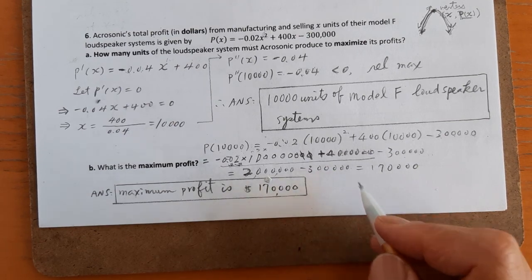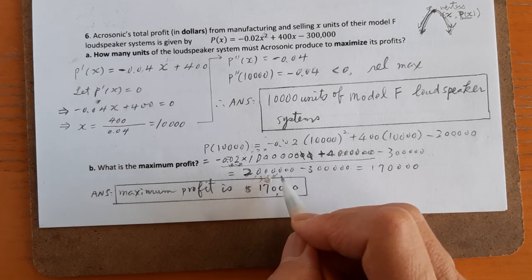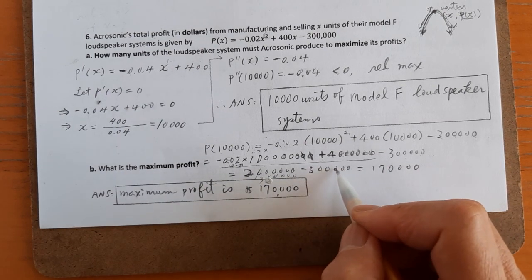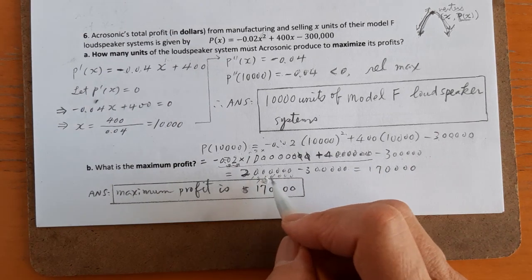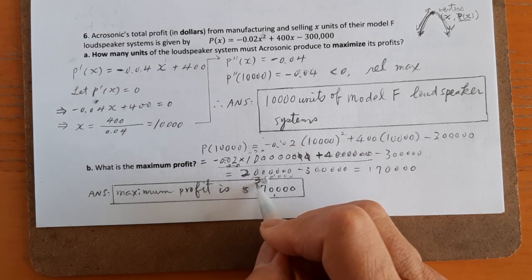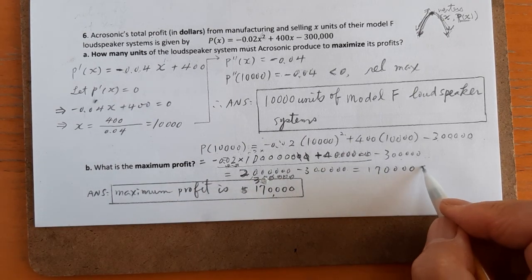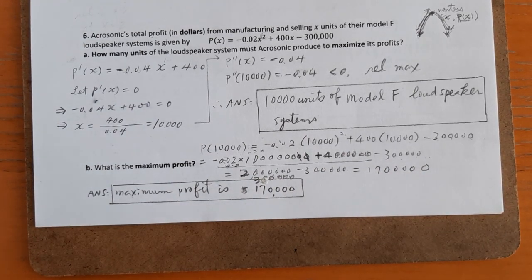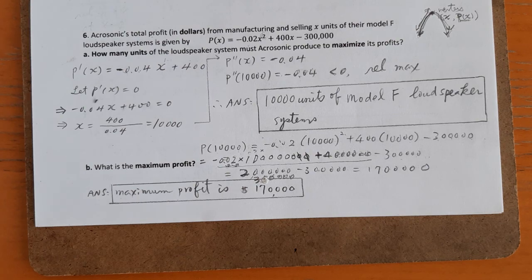And subtraction: 2 with 6 zeros minus 3 with 5 zeros gets 17 with 5 zeros.